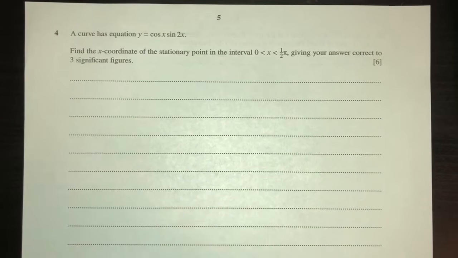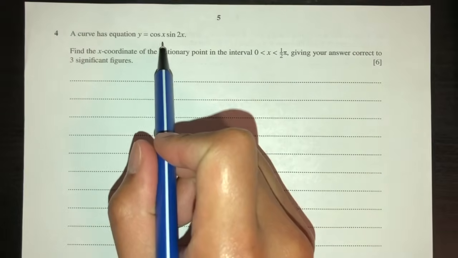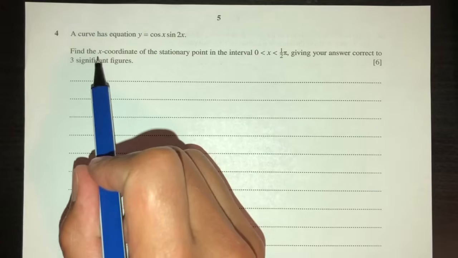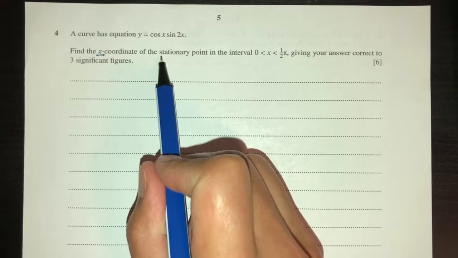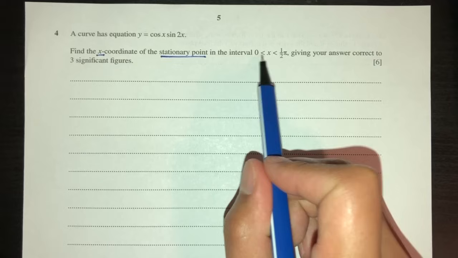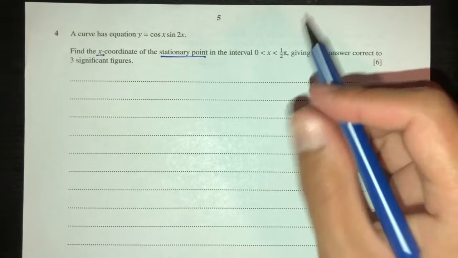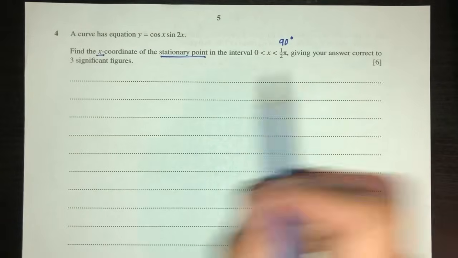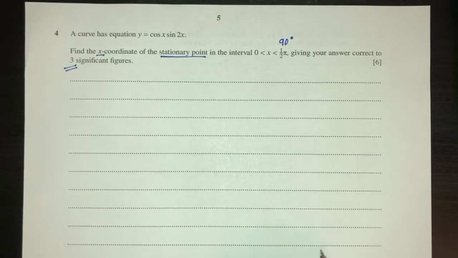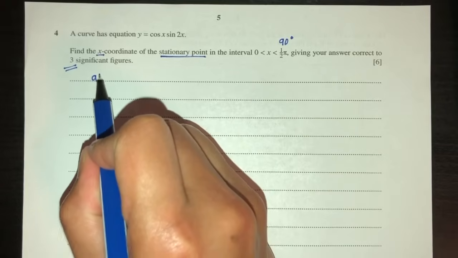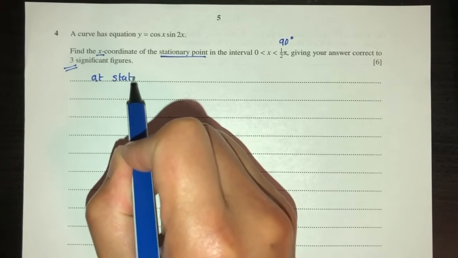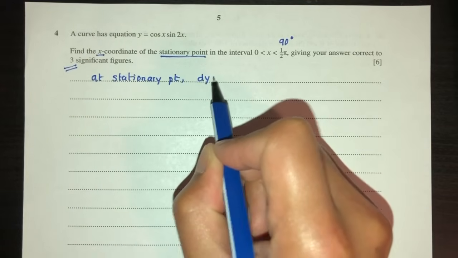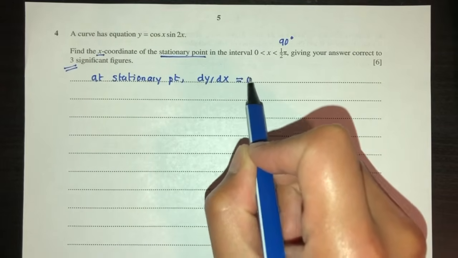Question number 4, we have a curve with equation y equals cos x sine 2x. Now part 1, it says find the x coordinate of the stationary point in the interval of x between 0 and half pi, which is 90 degrees, in the first quadrant, giving your answer correct to 3 SF. So let's do that. The first thing we know is that at the stationary point, dy by dx is equal to 0.